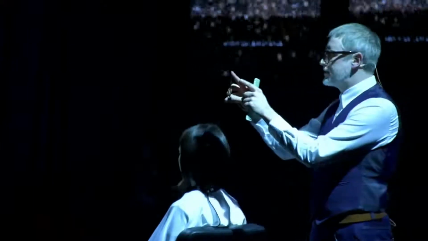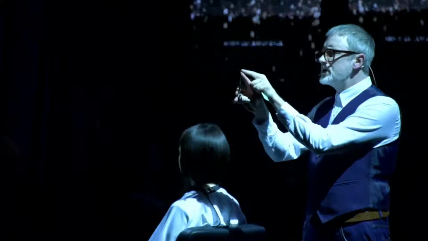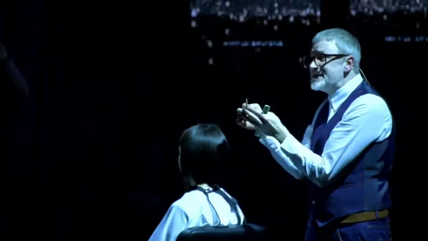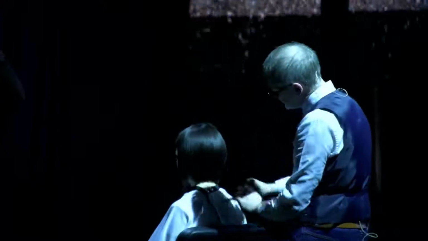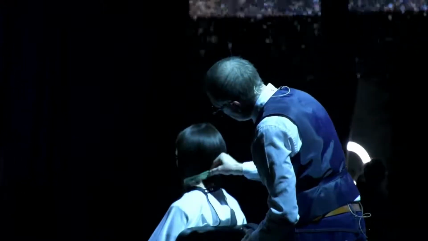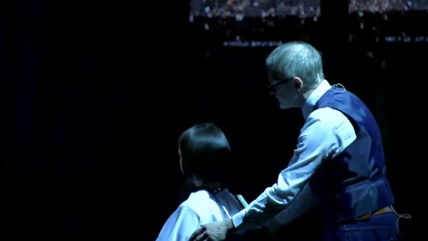But why I'm using this scissor is because of the blade. There's a small, tight point that's going to help me chisel the hair away. Okay, so I'm going to let the hair fall very naturally.